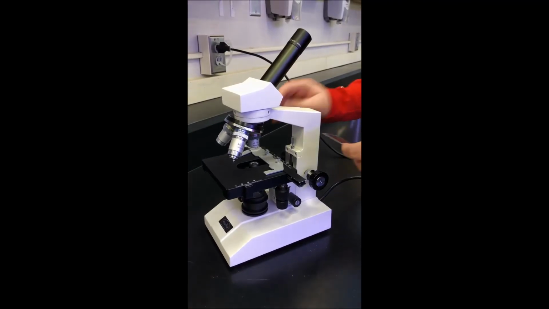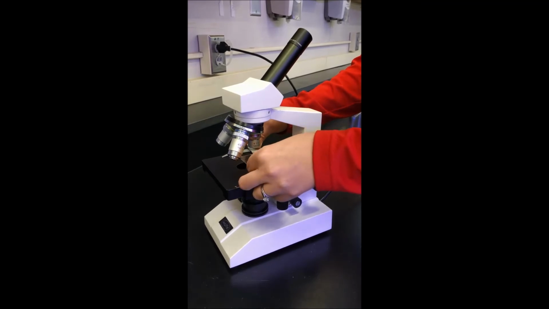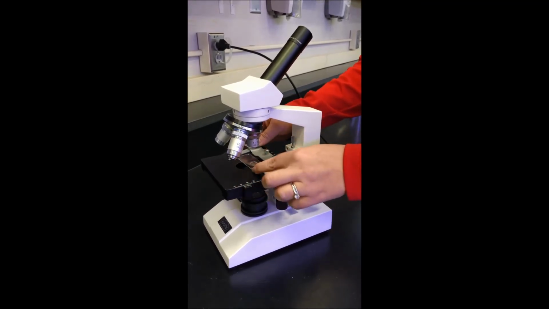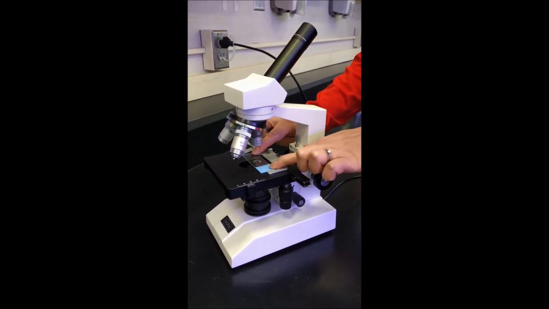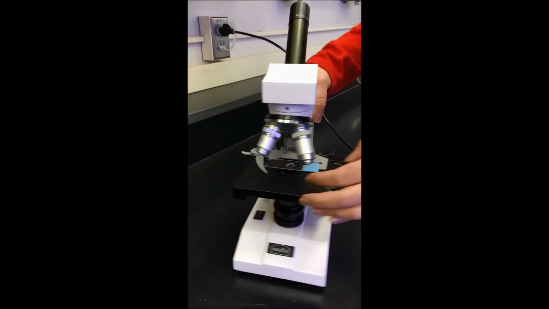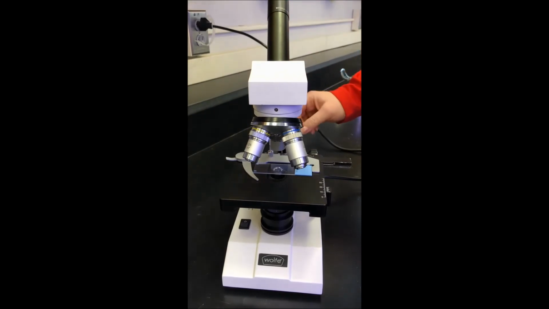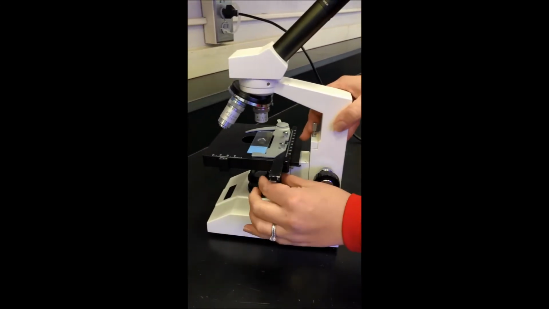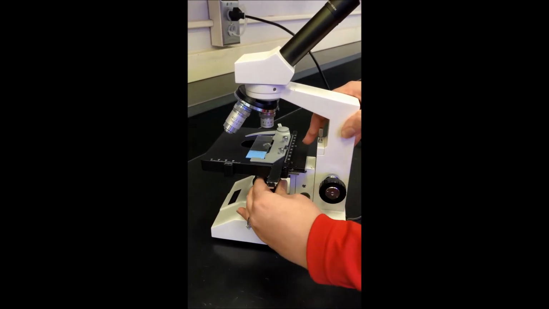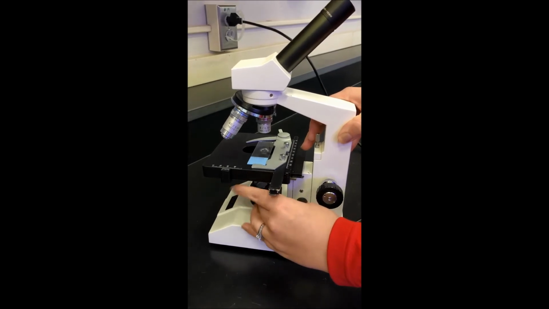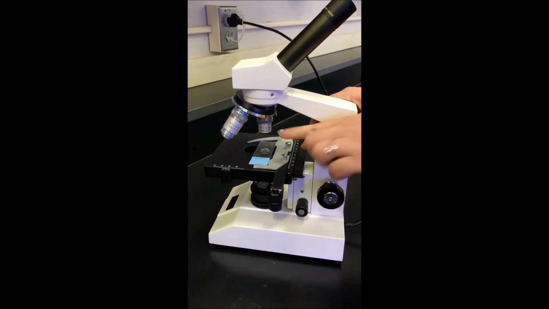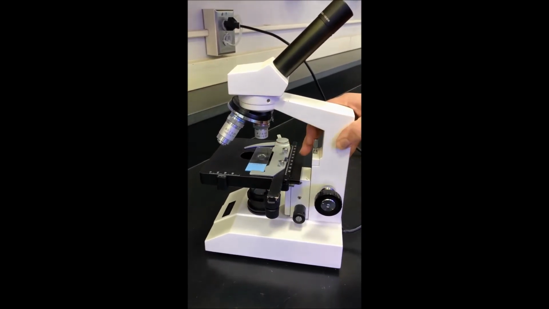When you're ready to begin using your compound microscope, if you have a mechanical stage, you just slip your slide right in there. There's a little lever that will open up to allow you to even it up right in there. You then have 2 knobs that allow you to move the stage back and forth and left and right. You'll want to make sure that your specimen is right in the middle.